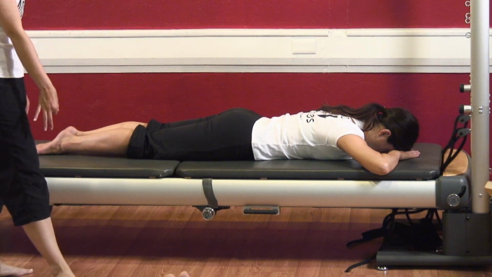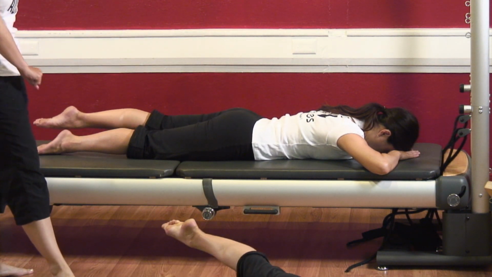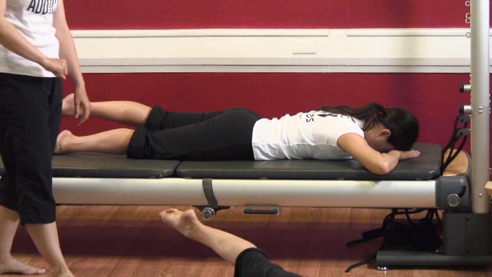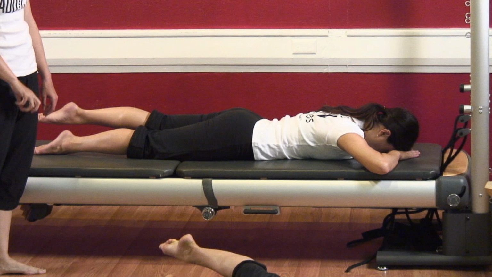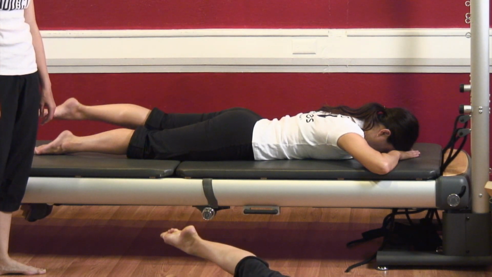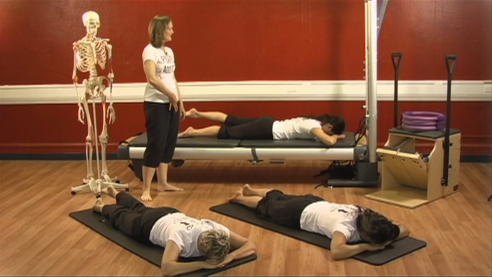Left leg, reach it out, lift it up, and pulse. A 1 and a 2 and a 3 and a 4 and 5, 6, 7, 8, 9, 10. Reach it further and lower down.